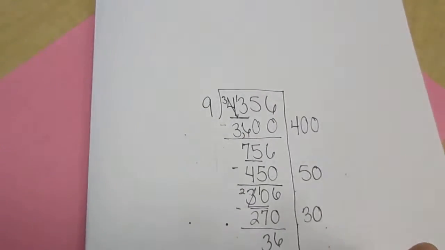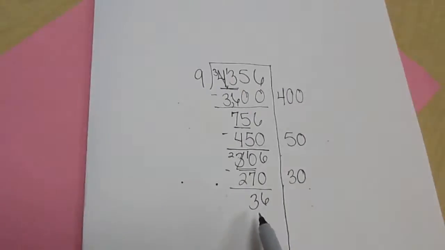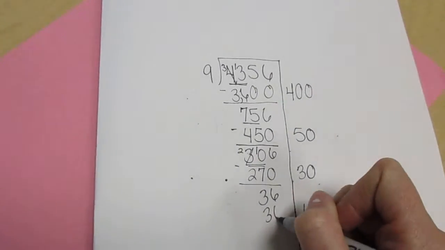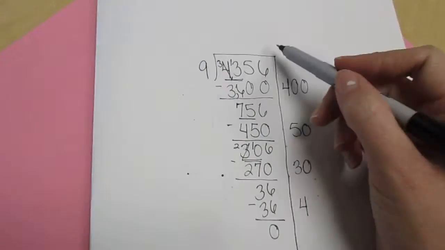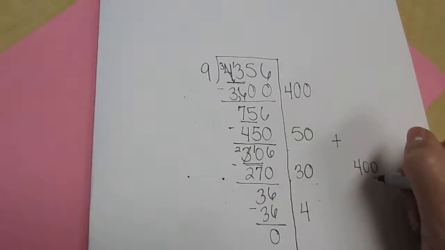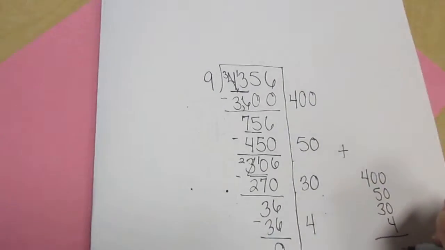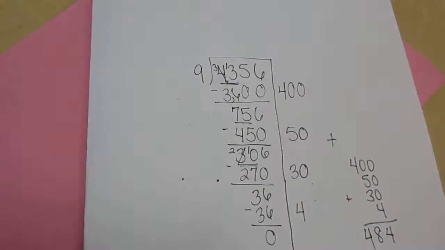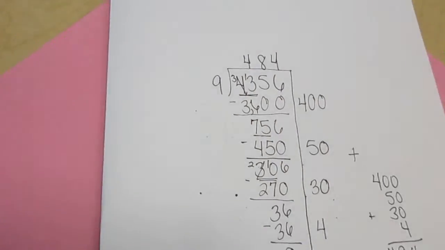Okay, continue my line going down, and I know that I can do 9 times 4 to get 36. Subtract, I get 0. I do not have to write remainder 0. Add up all the numbers on the side just to make sure that I'm lining up my place values. So my quotient is 484.